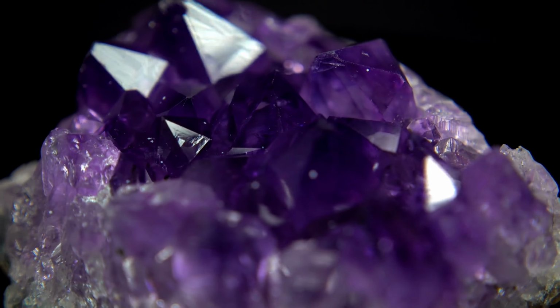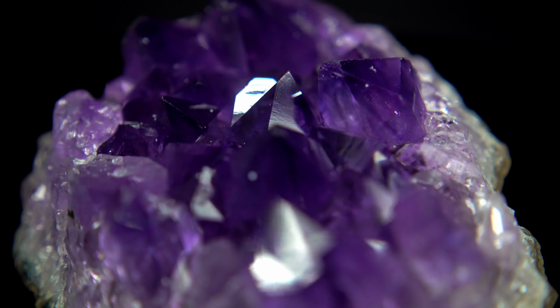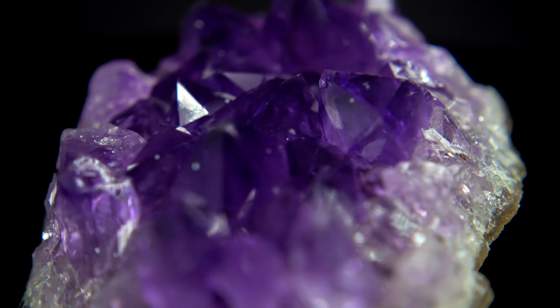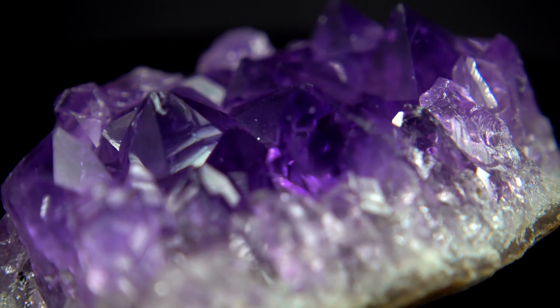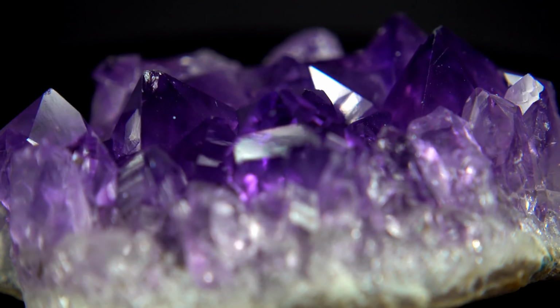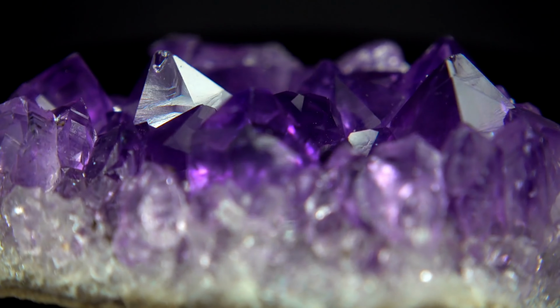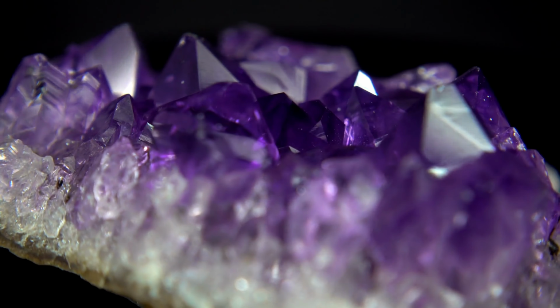Because they make up 90% of the Earth's crust, they are in our buildings, our technology, our jewelry, and almost everything we use. Studying these minerals allows us to further our understanding of how the Earth works and can remind us just how much we rely on our planet to help us progress and build our future.